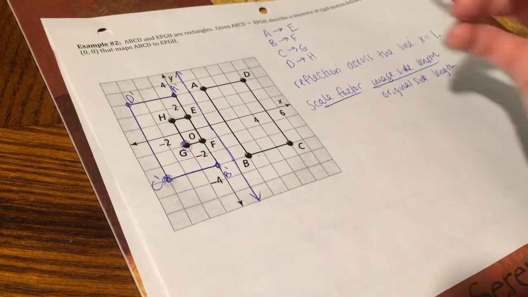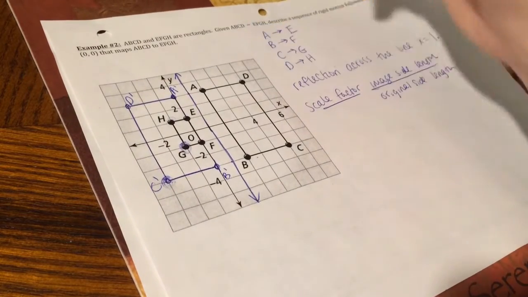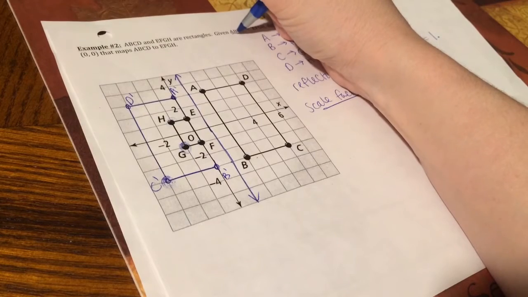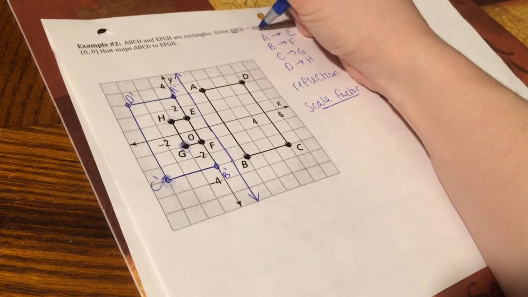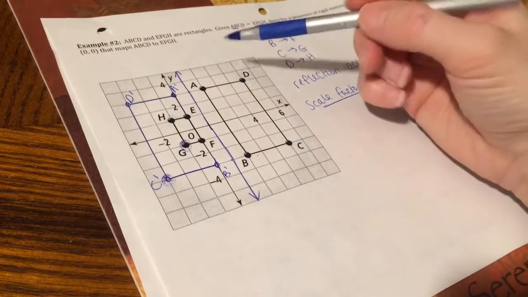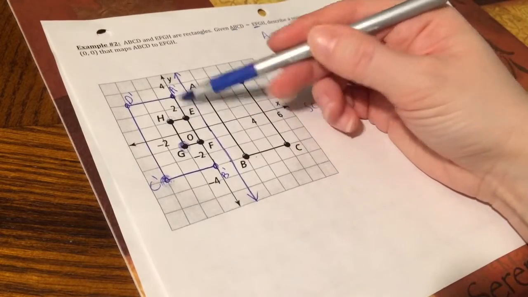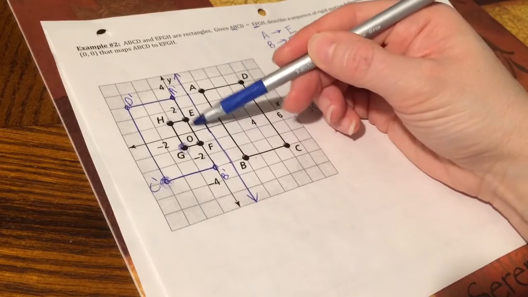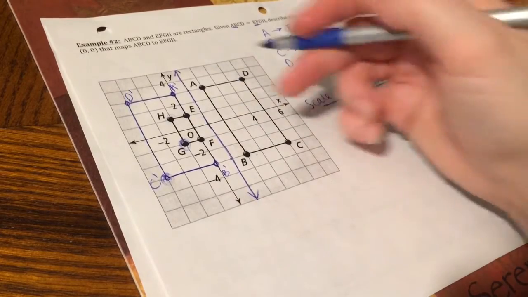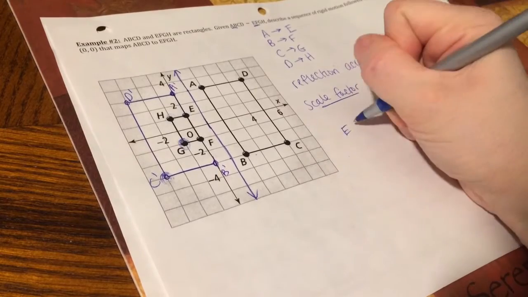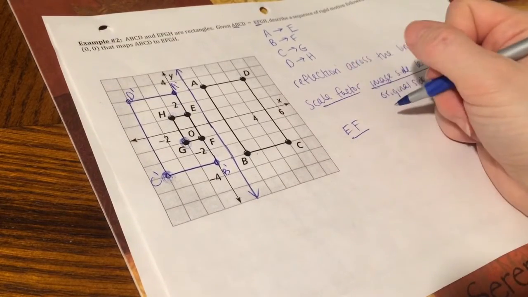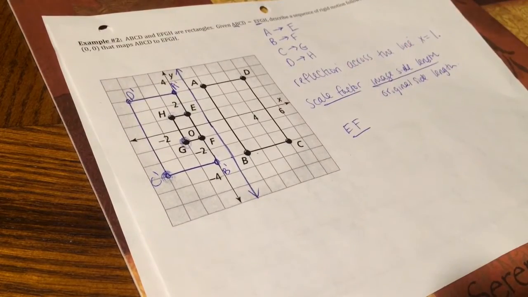Okay, so let's get some corresponding side lengths. AB is the first 2 letters in this figure, and EF are the first 2 letters. So AB corresponds with EF. Okay, so to map AB to EF, our image side length is EF, because that's where we want to get to, ultimately.